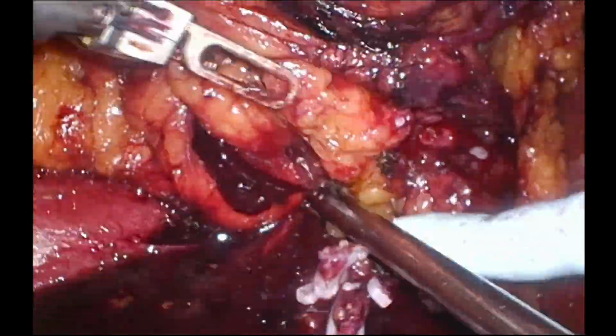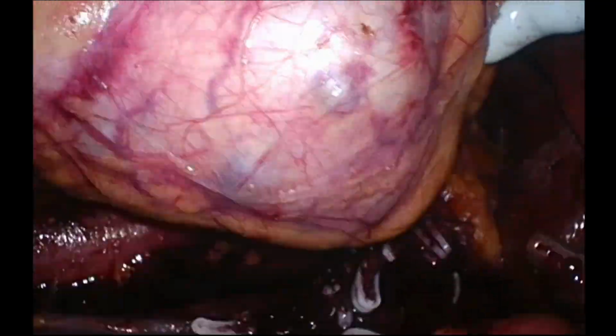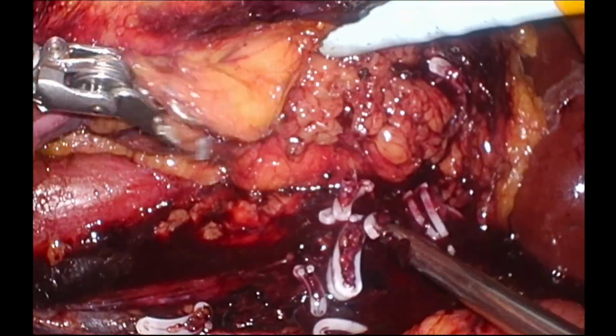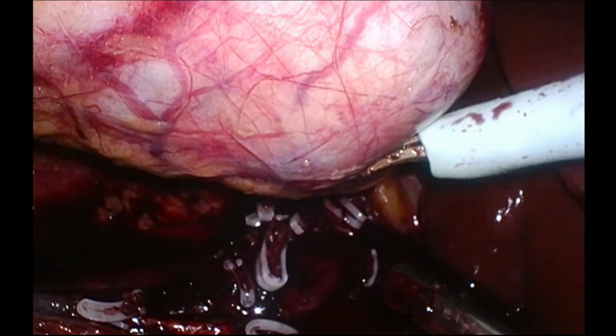After renal hilar control, the kidney is devoid of its both arterial supply and venous drainage. Rest is perinephric dissection outside the Gerota fascia.